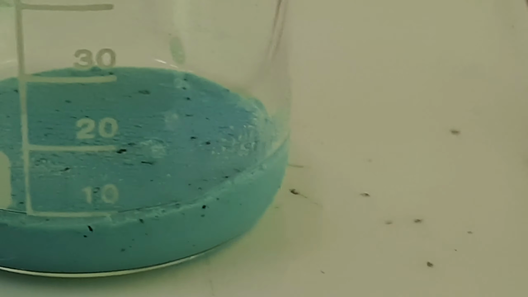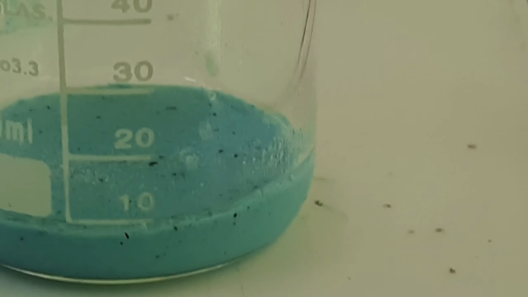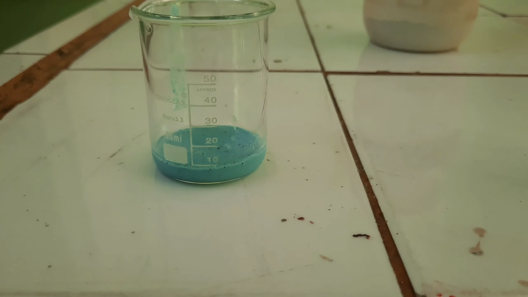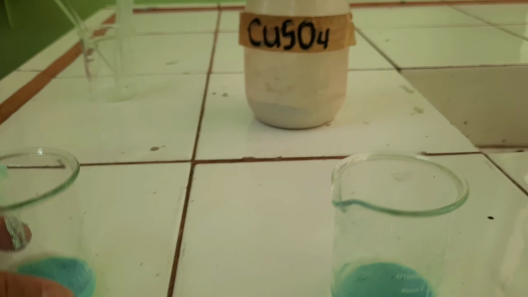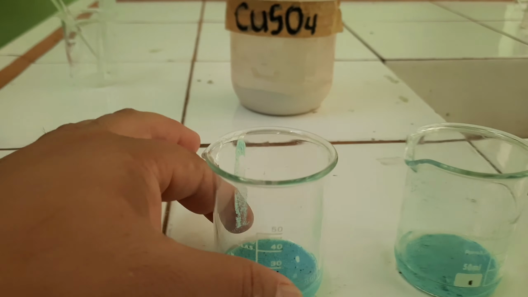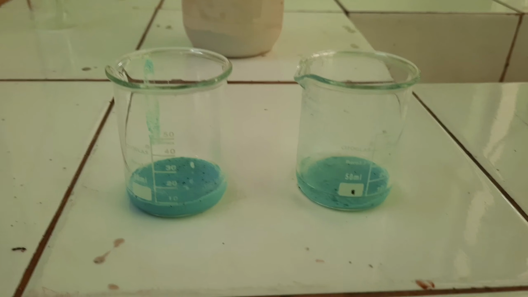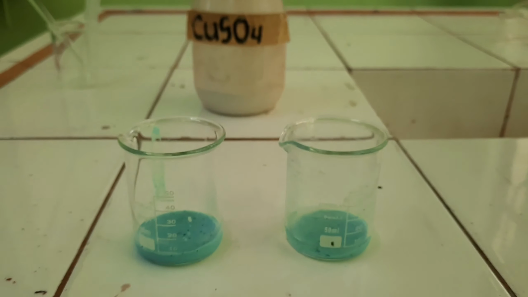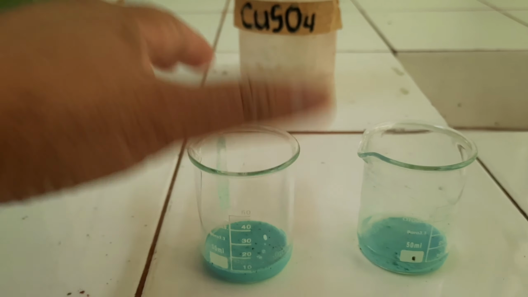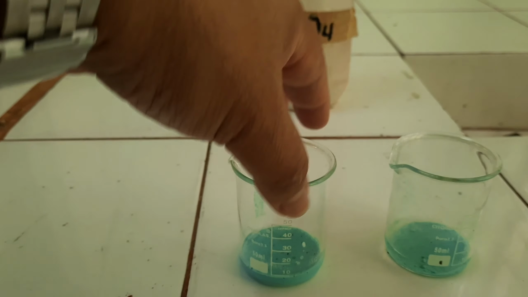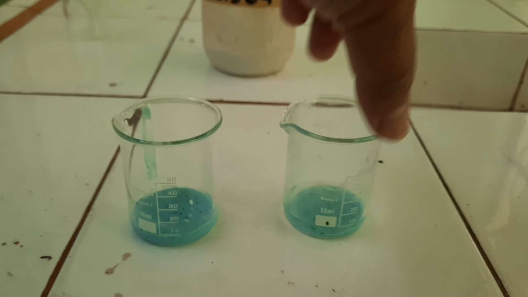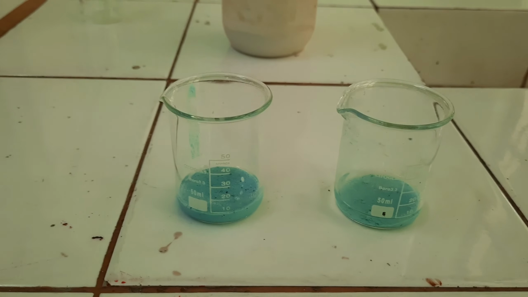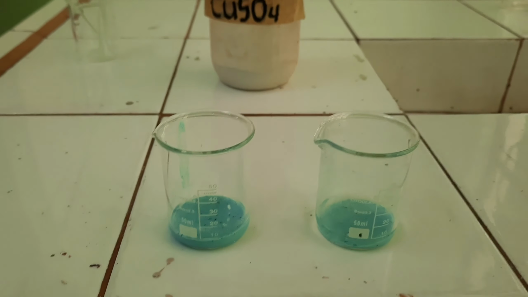So that is all for our experiment on alcohol dehydration, as evidenced by how copper sulfate reabsorbed water from our two samples of alcohol. Again, a less or dilute alcohol solution, and the reaction in a much higher concentrated alcohol solution. That's all for now.